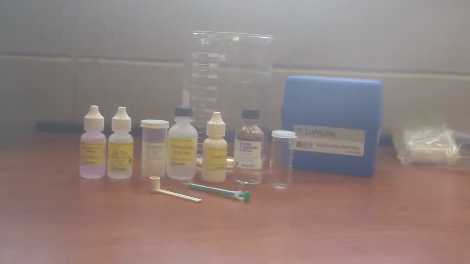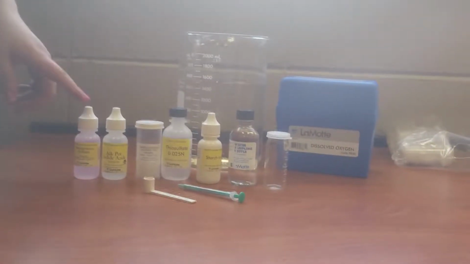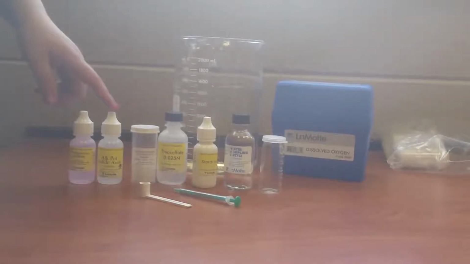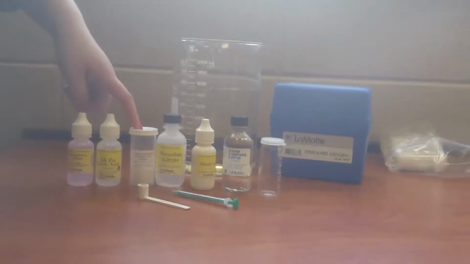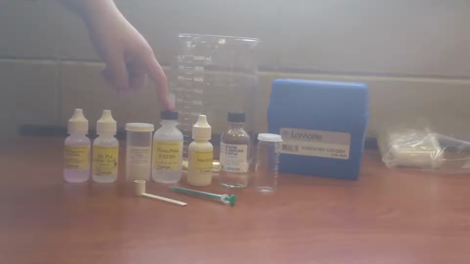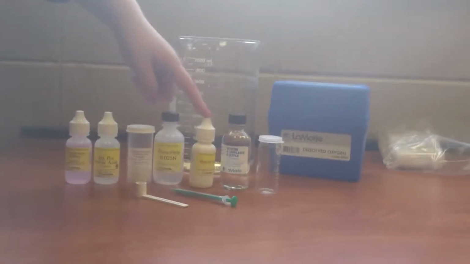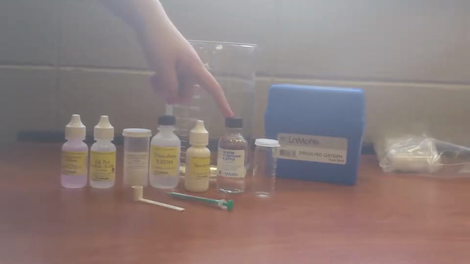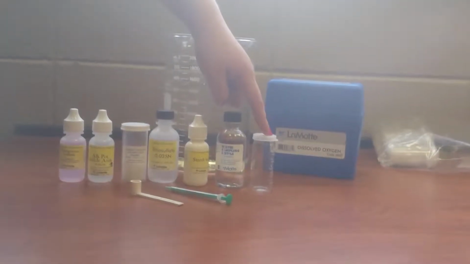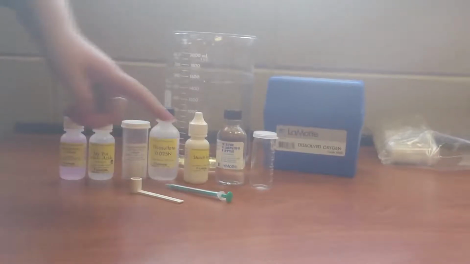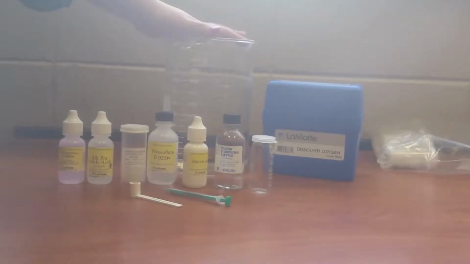For this dissolved oxygen experiment, you will need a manganese sulfate solution, an alkaline potassium iodide azide, a sulfamic acid powder, sodium thiosulfate, a starch indicator, a water sampling bottle, a titration tube and a titration tube cap, a syringe, a scoop, and a beaker of water.